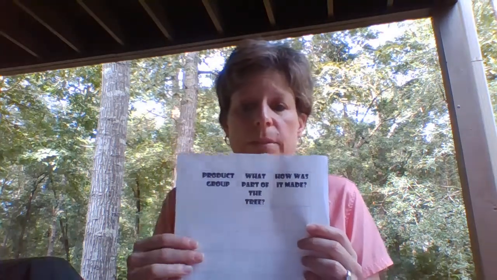You can have them go around your classroom and look for different types of products that way. If you want, make a little data sheet where they can identify the group and what part of the tree it comes from, and maybe even describe how it's made. Get them on the internet, look these different processes up, and let them really learn it that way on their own. If you want to break them up into teams that way, or different little groups.